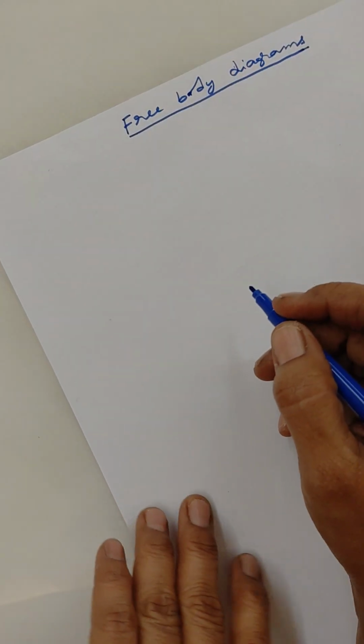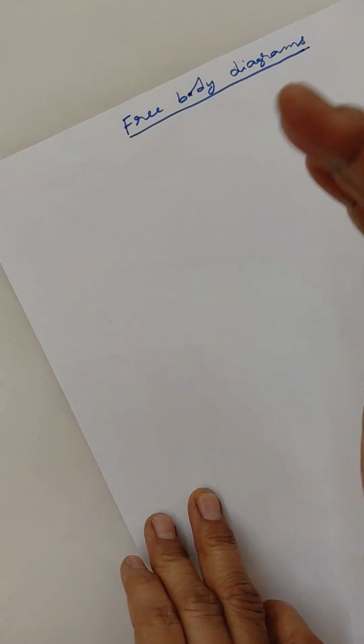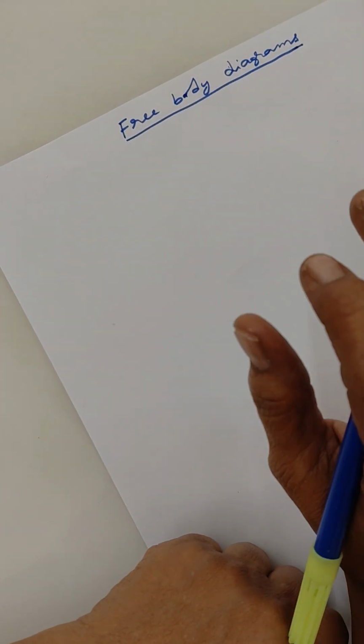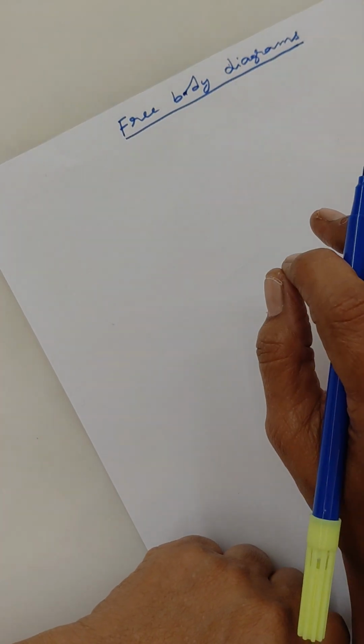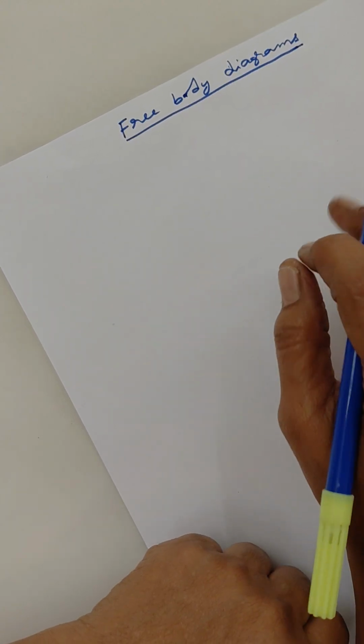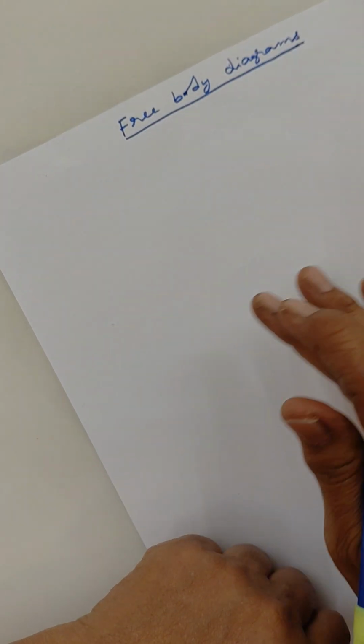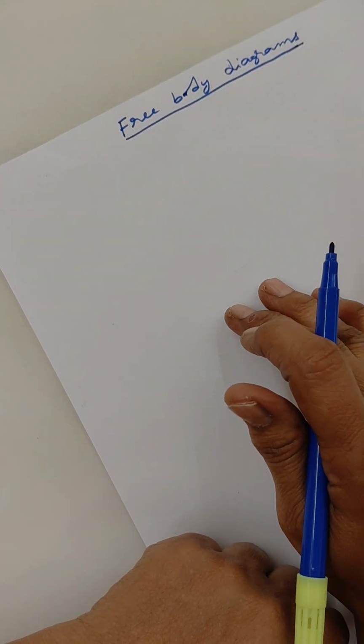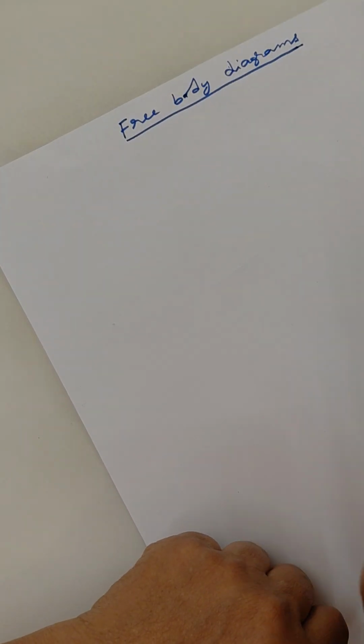For drawing this free body diagram, we have to remove all the objects which are attached, supported, or in contact with that particular object, and then replace all these surfaces or objects which were earlier in contact with it with the corresponding forces.